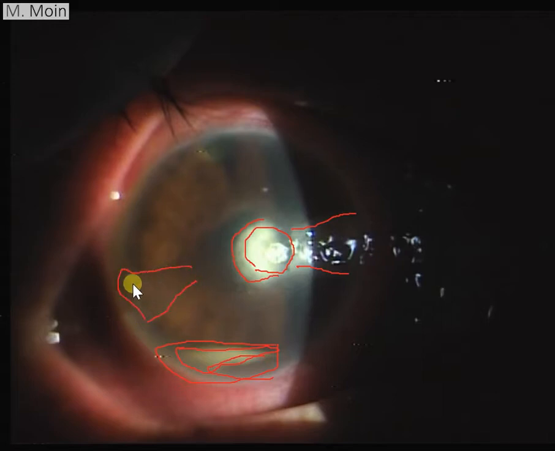And these dots over here. So what is this area? This is actually an area of band keratopathy. So actually this patient had band keratopathy on this side and on the nasal side as well. And there was an area where the epithelium had broken off and this patient developed an area of infective keratitis along with formation of a hypopyon as well.